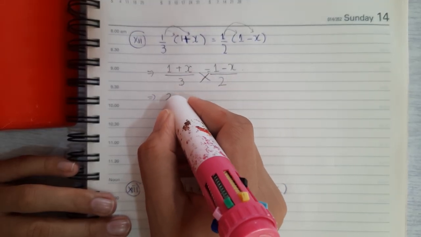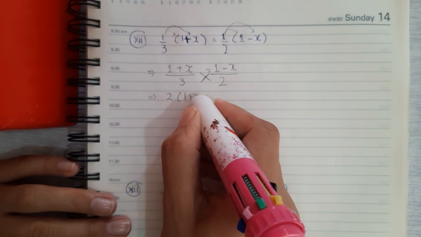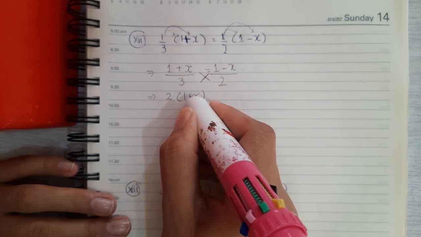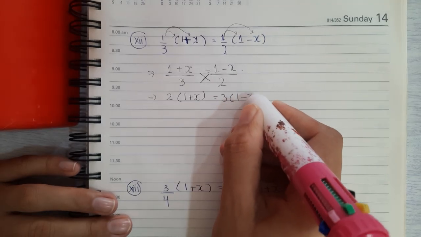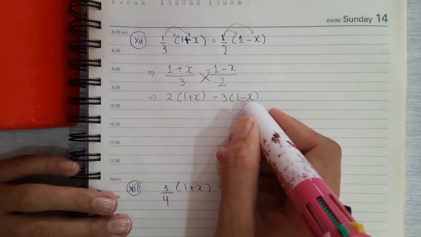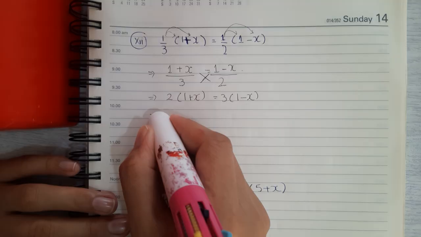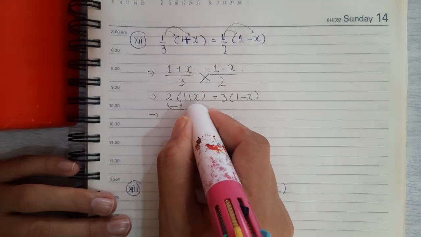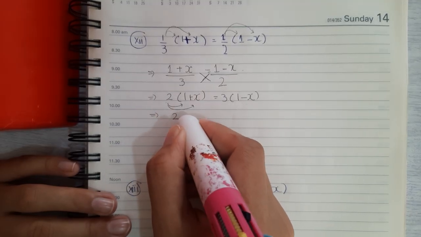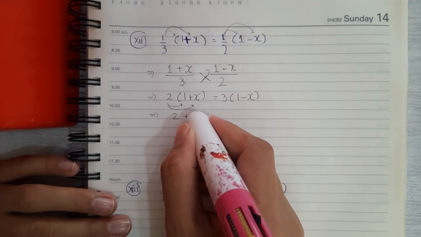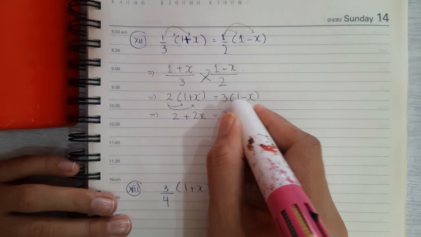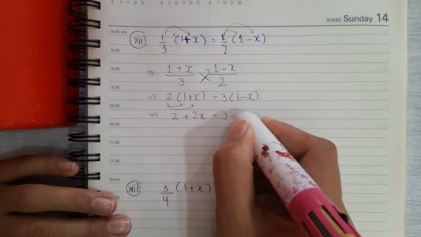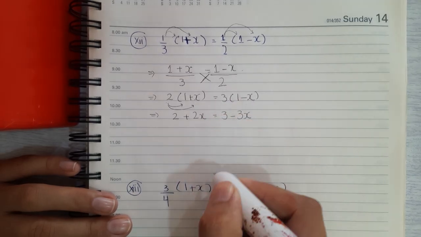So what you will do is 2 into (1 plus x), which shows 2 is being multiplied by 1 and x, and 3 into (1 minus x), which shows 3 is being multiplied by 1 and minus x. Now let's do the same steps again that we did before. 2 multiplied by 1 is 2. And 2 multiplied by x is 2x, right? 3 multiplied by 1 is 3, plus minus is minus, 3 multiplied by x is 3x, right?